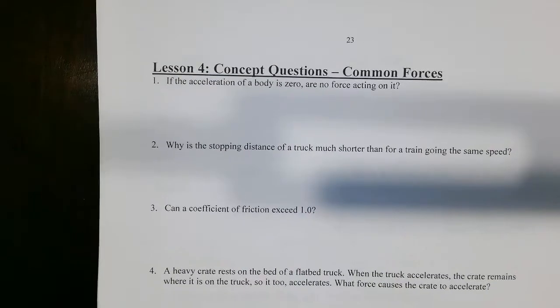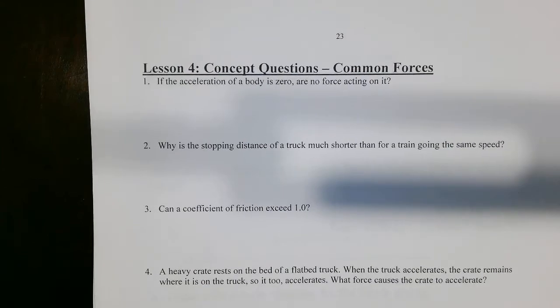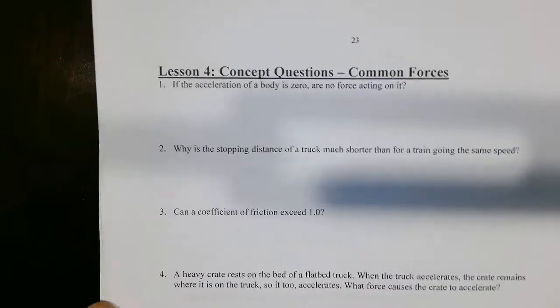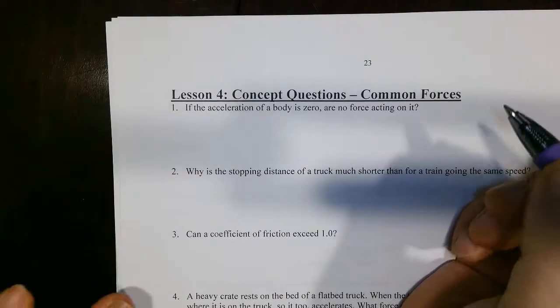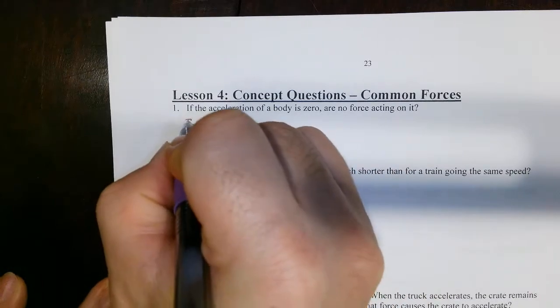If the acceleration of a body is 0, are no forces acting on it? Now, these are very good conceptual questions for multiple choice questions. So it's probably a good idea to memorize these or make sure you understand them. If the acceleration of a body is 0, are no forces acting on it?